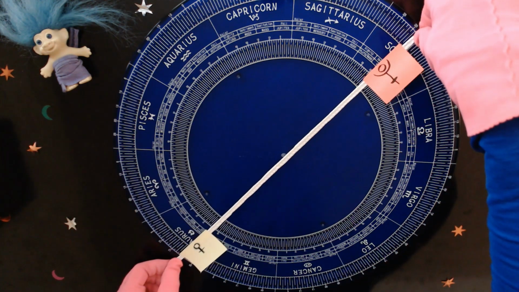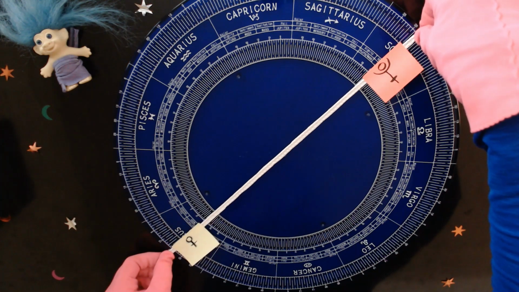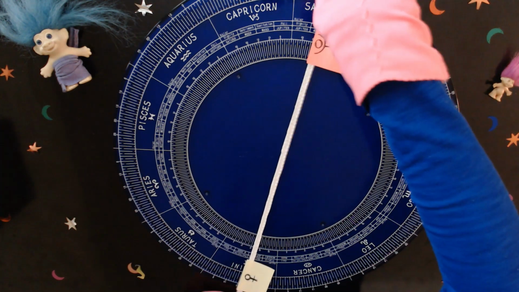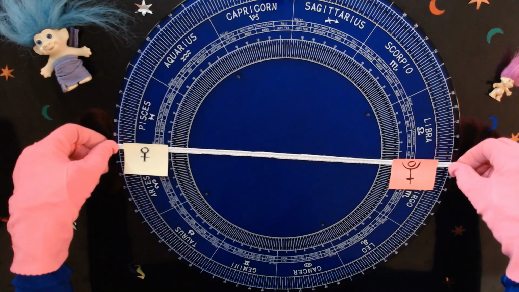So anyway, just remember, also look at those houses. Which house is it in? That opposition will give that color and that flavor to it.